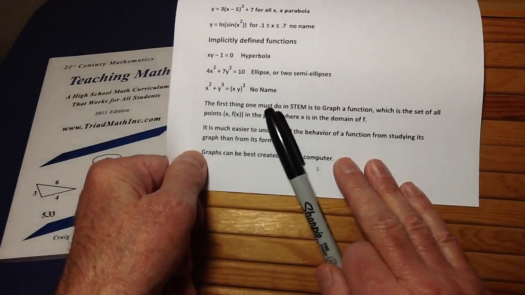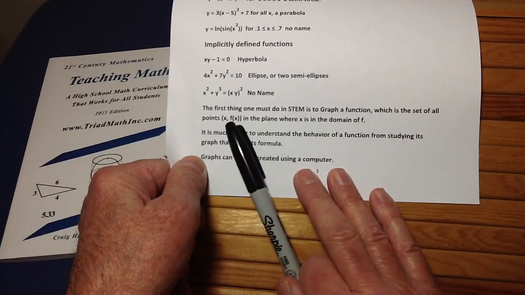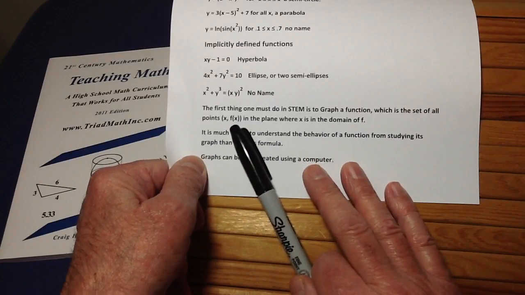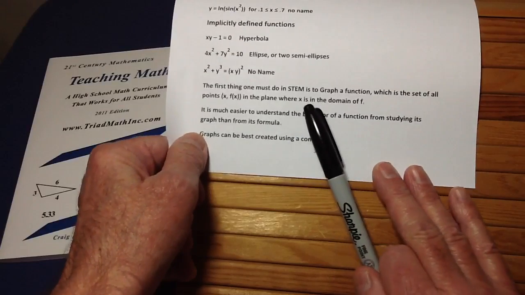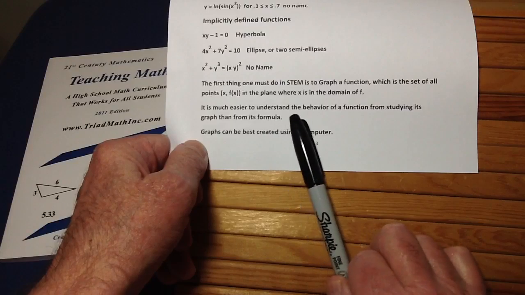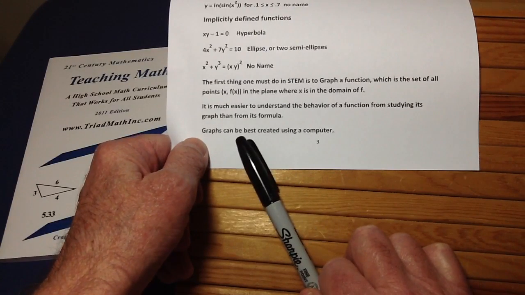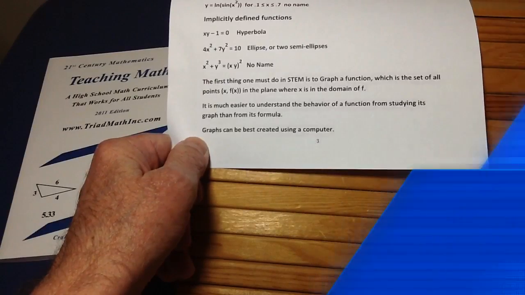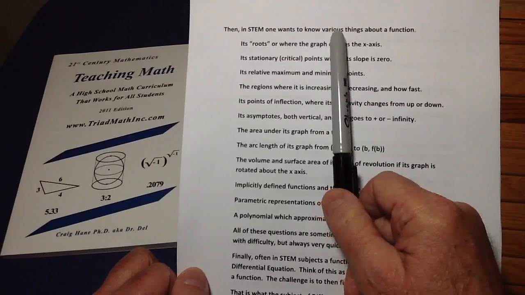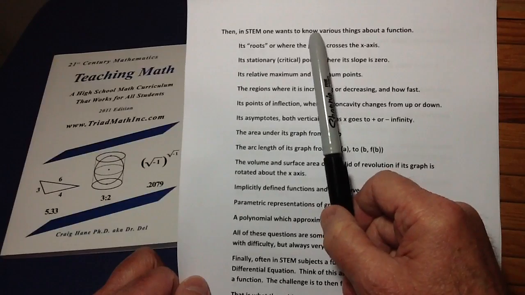Now, the first thing that you have to do in STEM is to graph a function. And that's the set of all the points (x, f(x)) in the plane, where x is in the domain, and of course f(x) was the range element. Because the graph is what you have to use to understand the behavior of the function. It's much easier to understand it from the graph than it is from some formula. And of course, we know that graphs are very difficult to create manually, and they're best to be created by a computer. Now, as you might guess, Wolfram Alpha graphs all functions, whether they're explicitly or implicitly defined, in great detail, and it's a wonderful way to do that.